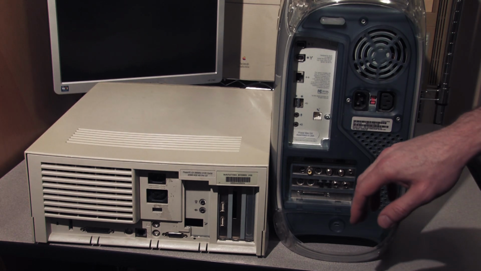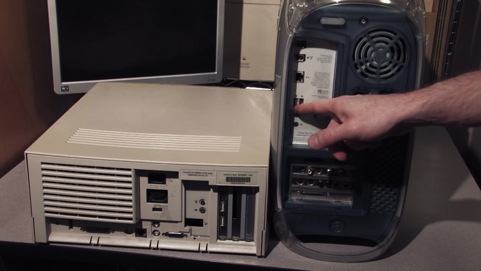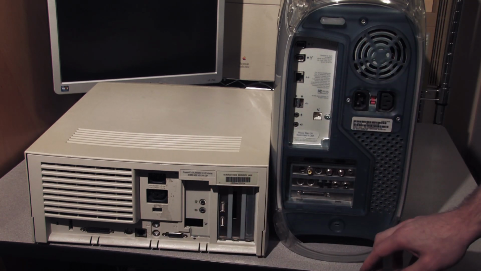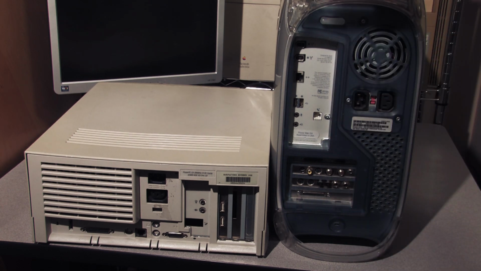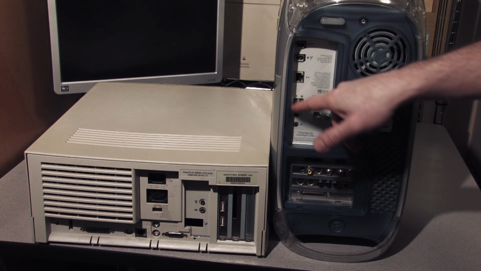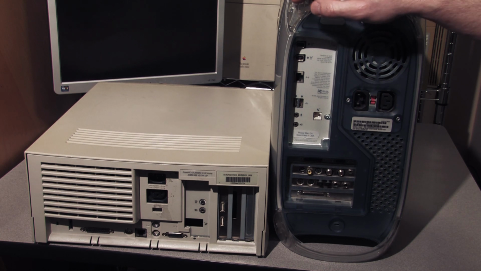When it comes to keyboard and mouse, I do prefer using the USB over the ADB. Mainly because I really don't like the original ADB mice, not being optical. So when you've got USB components for your keyboard and mouse, typically your mouse will be an optical mouse, and you do have a variety of keyboards that you can use. So I do prefer that.